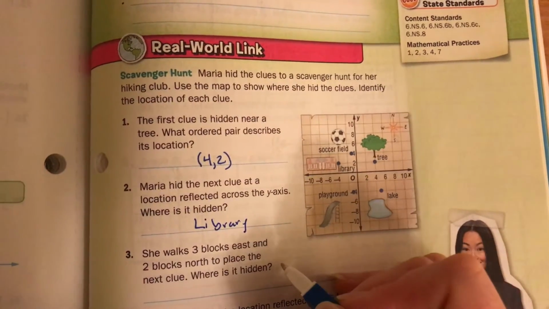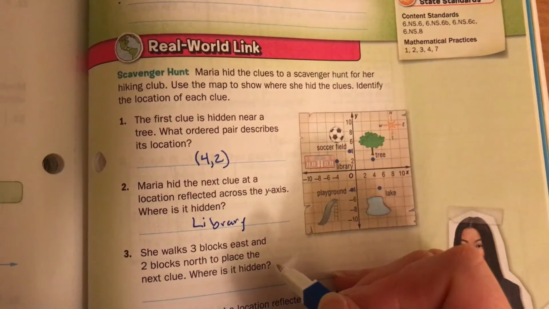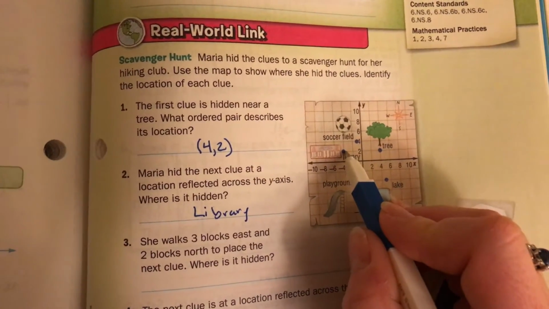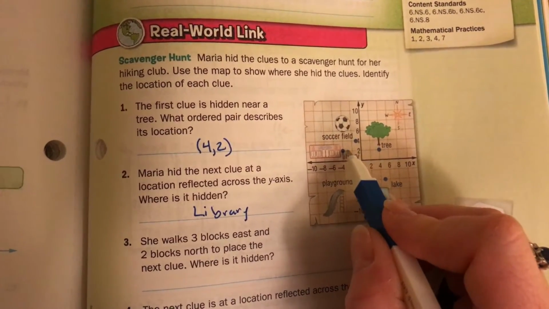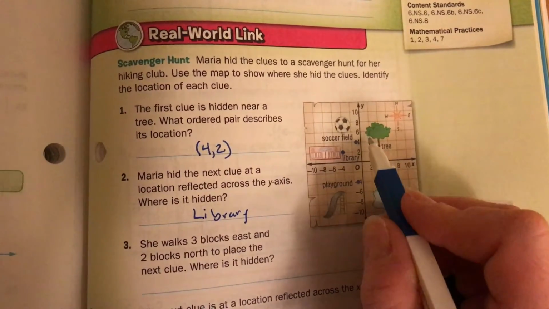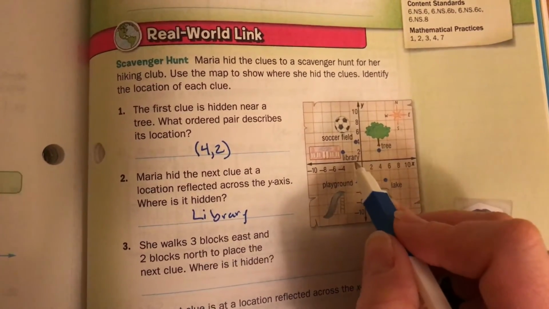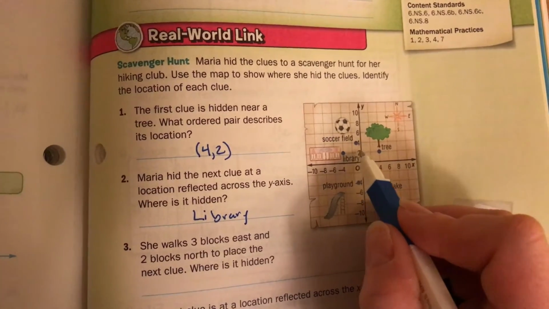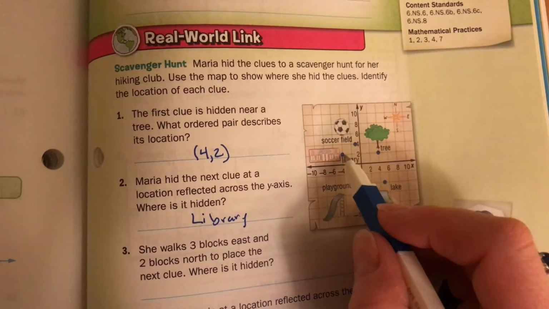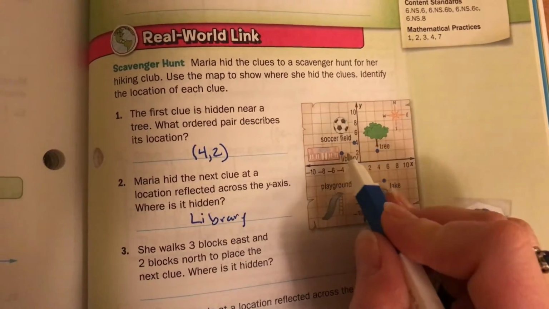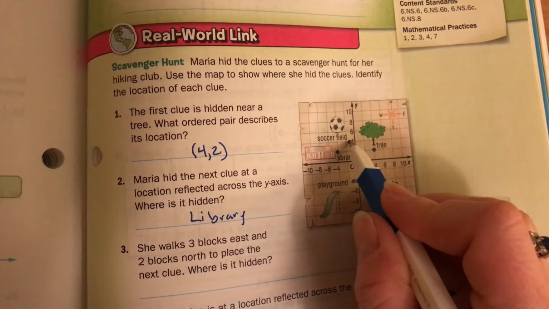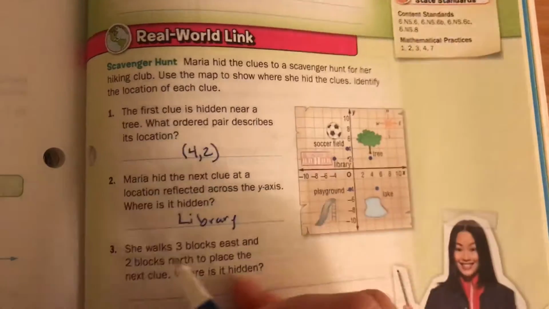She walks 3 blocks east and 2 blocks north to place the next clue. Where is it hidden? Now look, if you go 3 blocks east, if you jump here and go up 2, you're like, whoa, nothing's there. That's because each little square represents 2 blocks. So she goes how many blocks east? 1, 2, 3, and 2 blocks north. 1, 2, and that puts her at the soccer field.